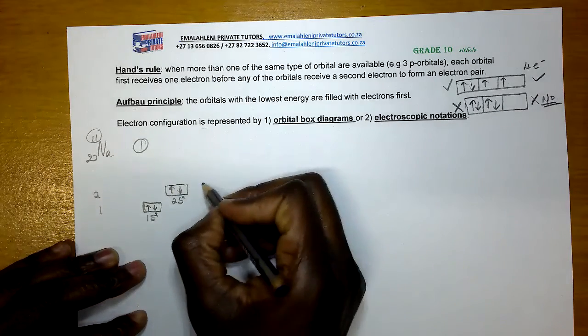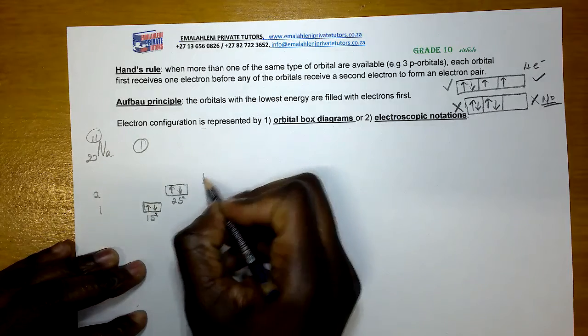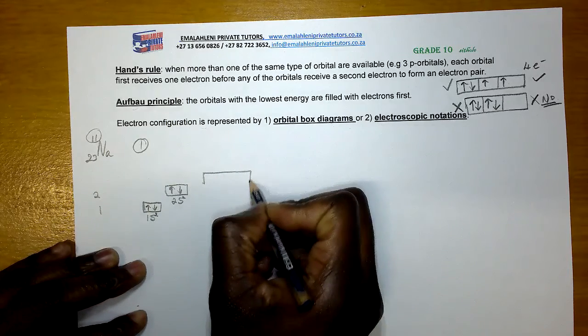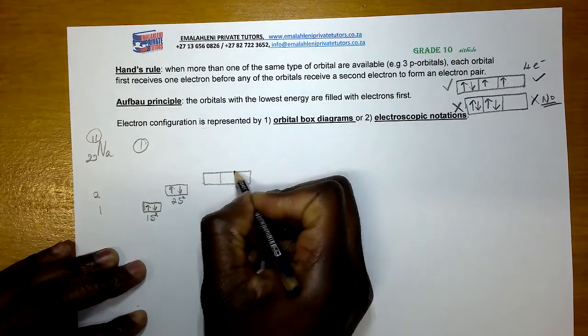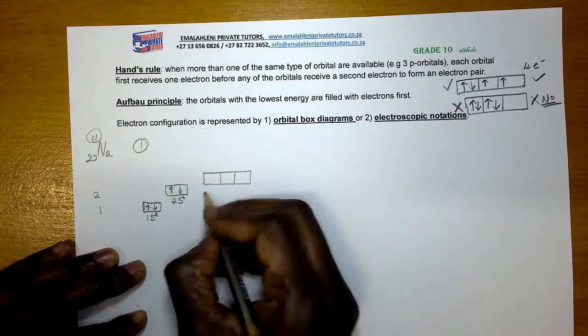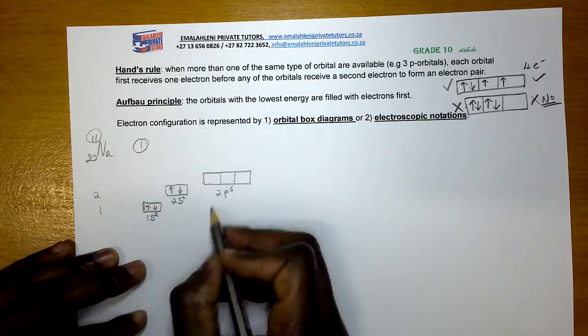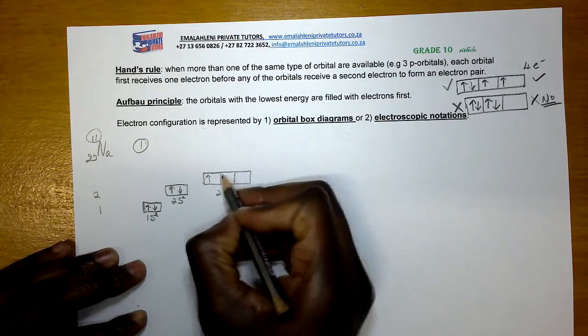So here we go on again and say, all right, what about the p orbital? The p orbital accommodates 6, and we know that it's going to be able to fill in all this. Now what do we have here? We say 2p6. Now we have got first.